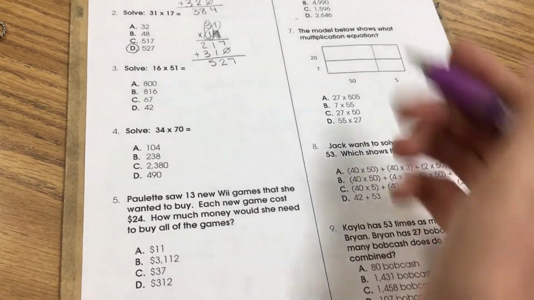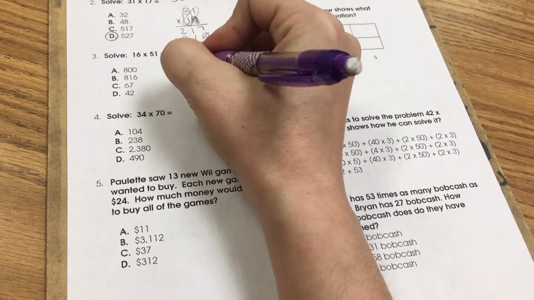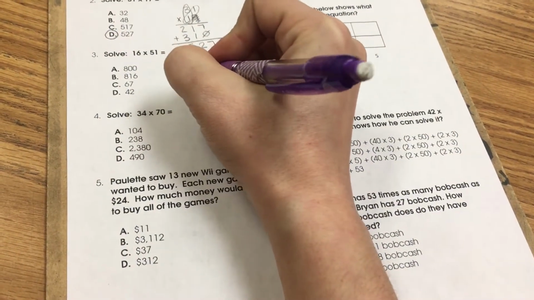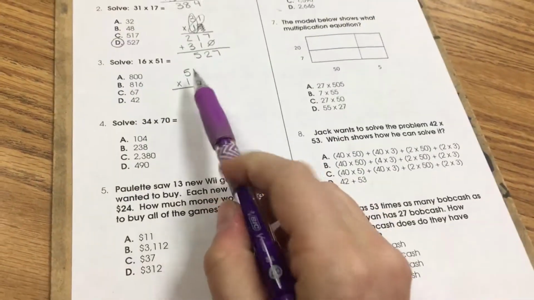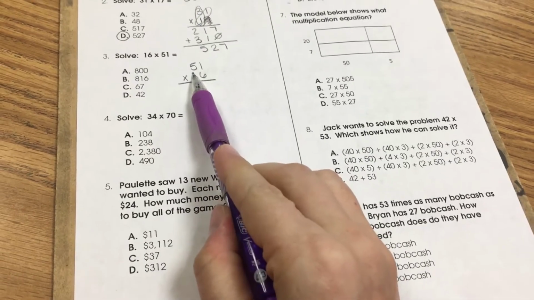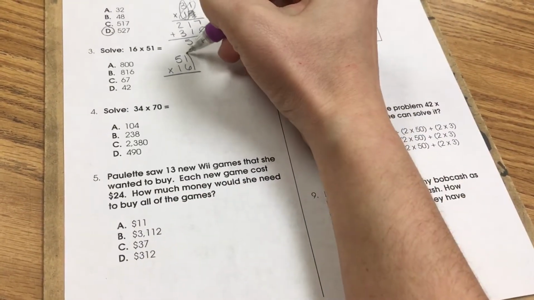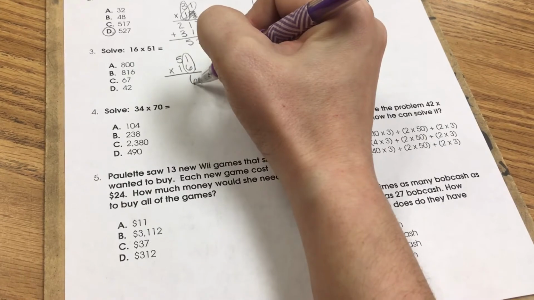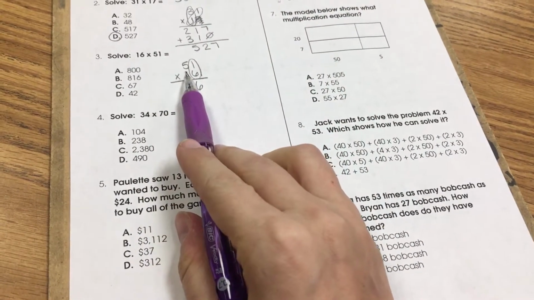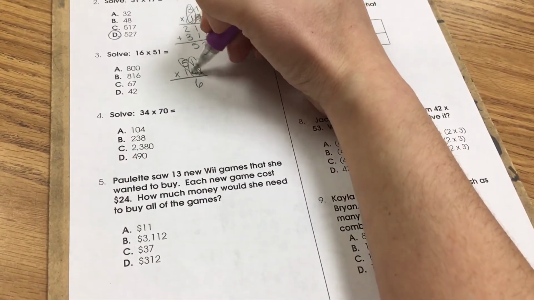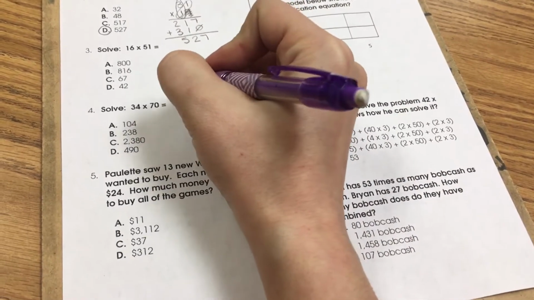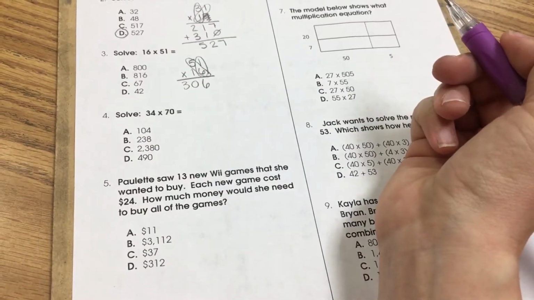Alright, number 3, 51 times 16. Cover up that 1. So now I'm doing 6 times 1, which is 6. And then I'm going to do 6 times 5, which is 30. So in our first row, we have 306.